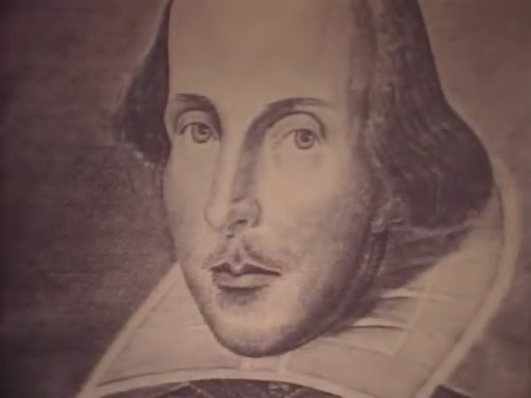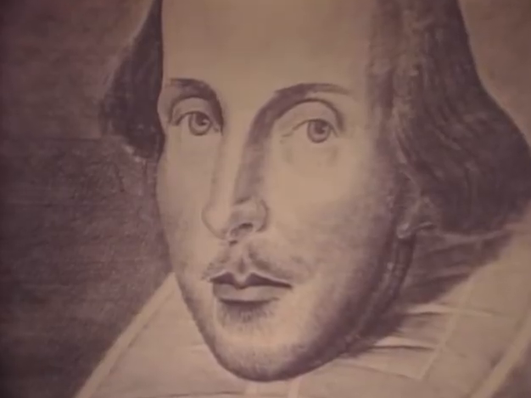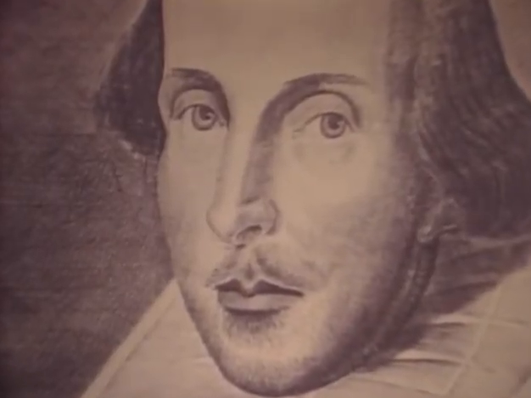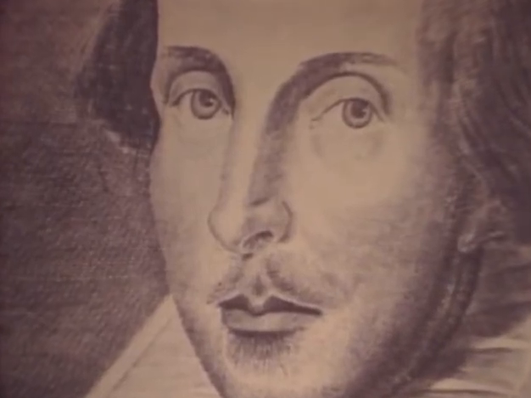Shakespeare lived in the days of Galileo and Kepler. And just as surely as they did, he worked under the influence of the heavens and often used celestial references.